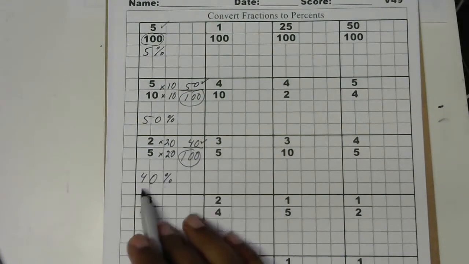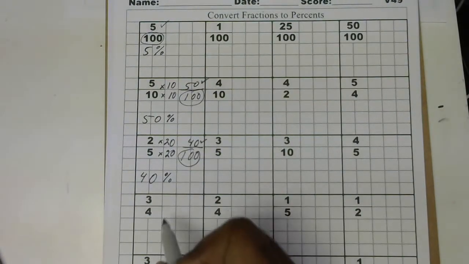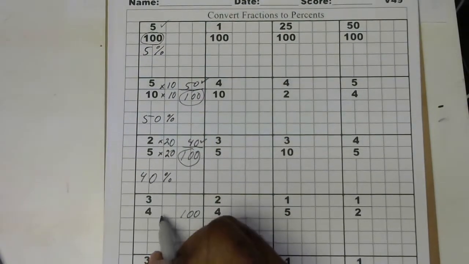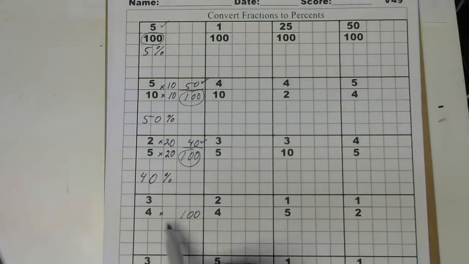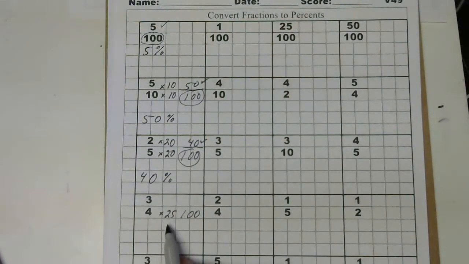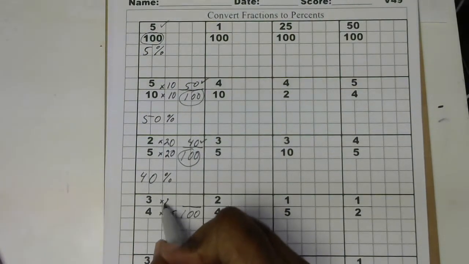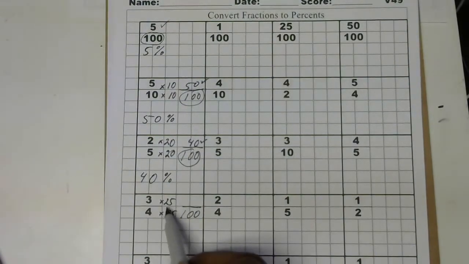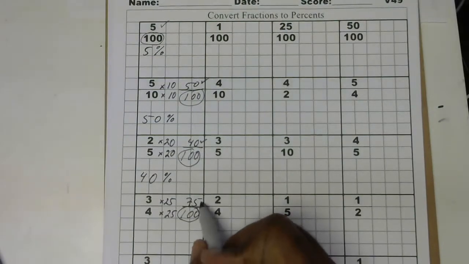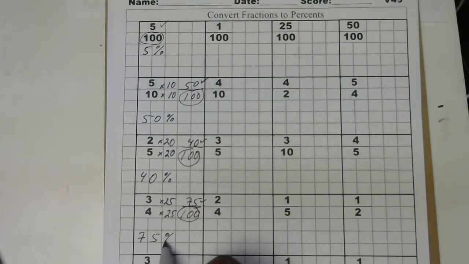So 2/5 is 40%, whereas 5 over 10 is 50%. 3/4. Again, we want 100 in the denominator, so we're going to say, how do we turn the 4 into a 100? Well, the multiplier to go from 4 up to 100 is 25. That's your multiplier. Now, we put the multiplier also on top, 25 here as well. 3 times 25 is 75. So now that we have 100 in the denominator, we can use 75 for the percentage. So this is 75%.